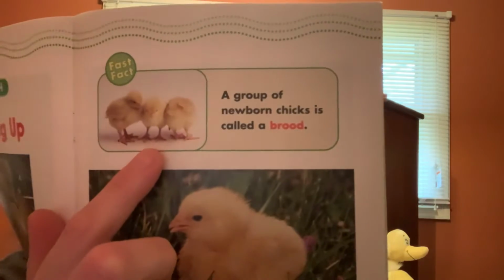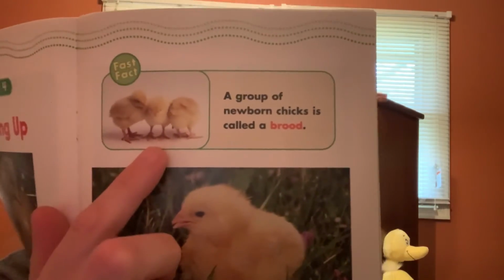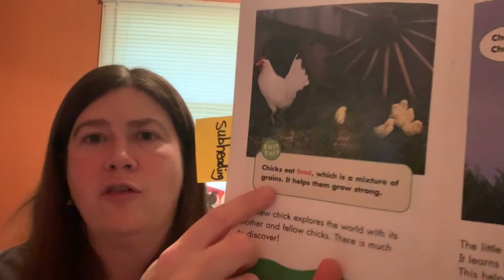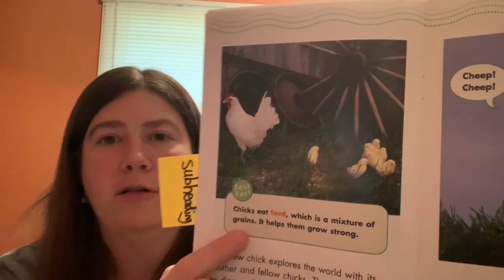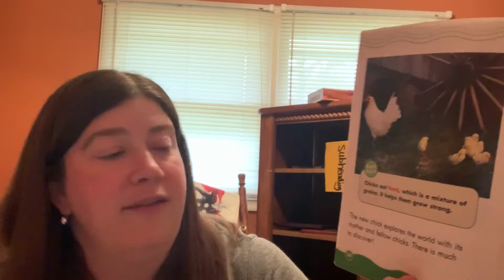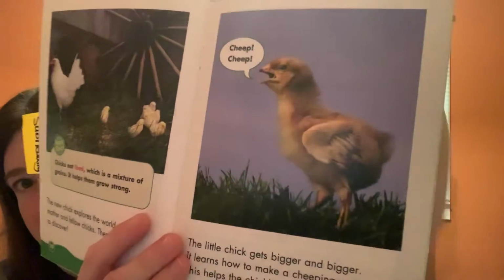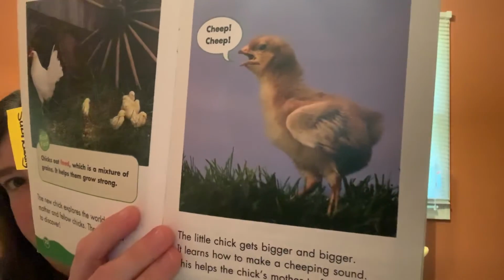There's another picture with a caption, the words telling me more about the picture. Chicks eat feed, which is a mixture of grains. It helps them grow strong. A new chick explores the world with its mother and fellow chicks. There is much to discover. The little chick gets bigger and bigger. It learns to make a cheeping sound. This helps the chick's mother find it. Cheep, cheep.